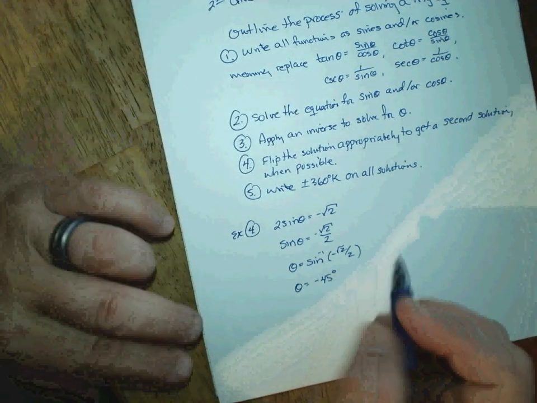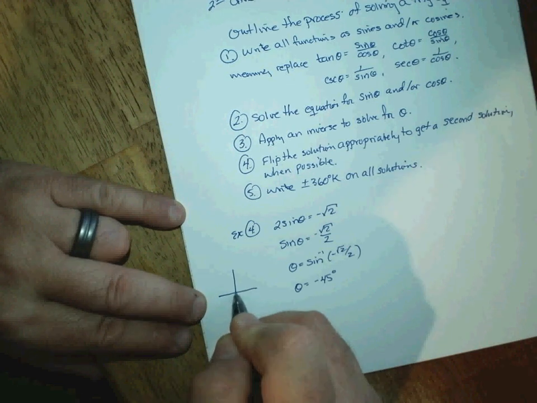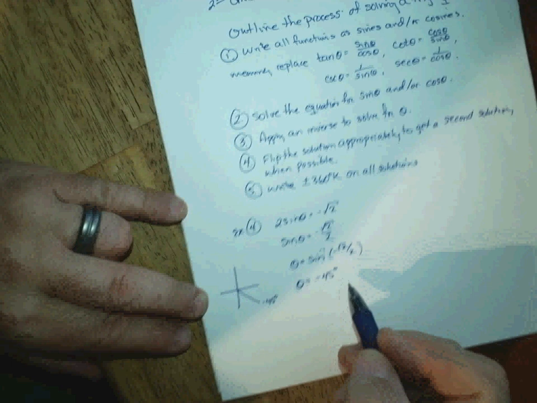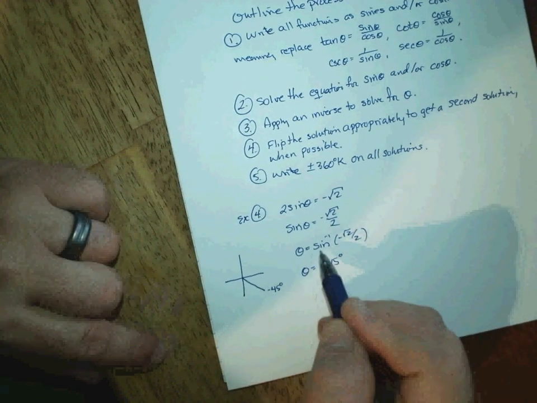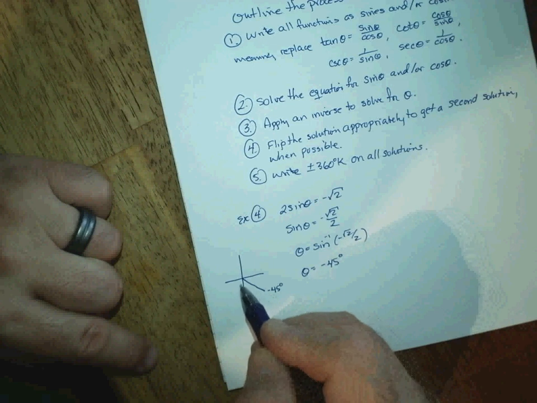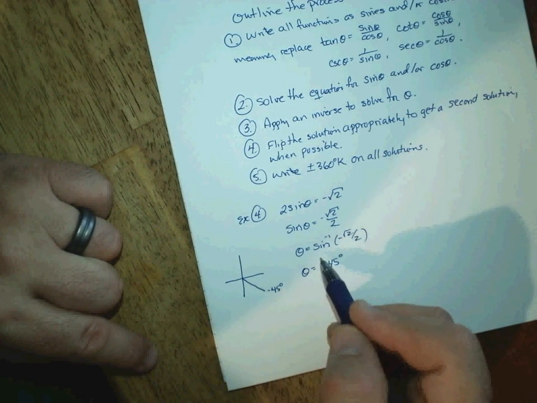Okay? Now, think about what negative 45 degrees looks like. It's down here. And now think to yourself, is there another angle that would give you the same sine? Meaning, is there another angle I could take the sine of that will also give me negative root 2 over 2?